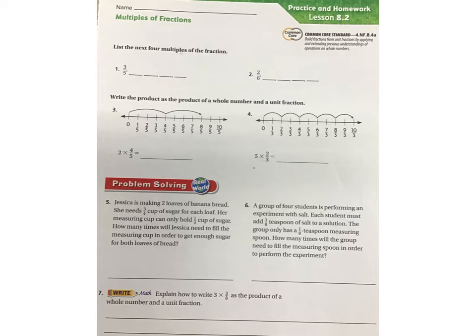This is a tutorial for 8.2 in Go Math homework. The directions for number 1 say list the next 4 multiples of the fraction.